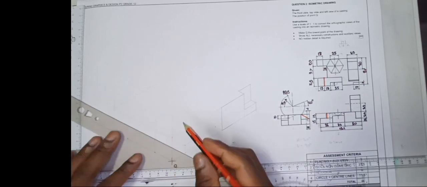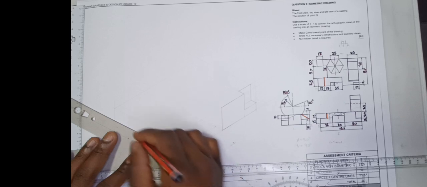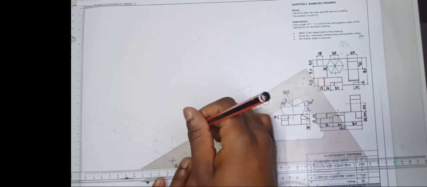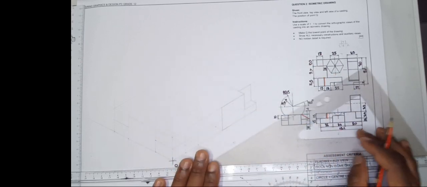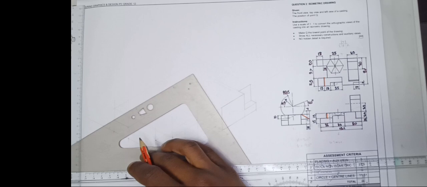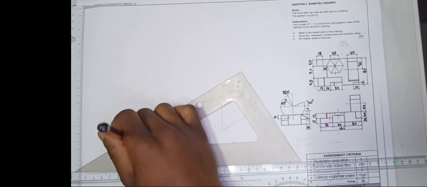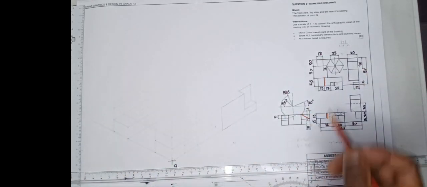So once we get our 15, we use our 30-degree set square. Okay, and also on this side. All right. So before we can do that, we'll have to come here.